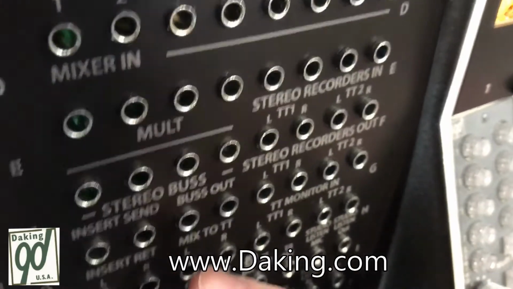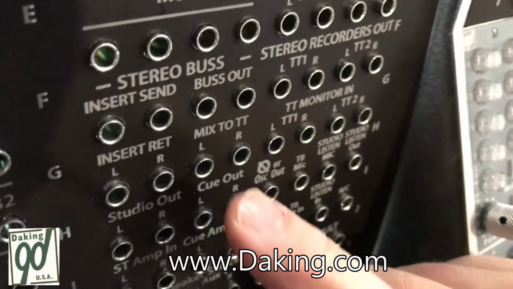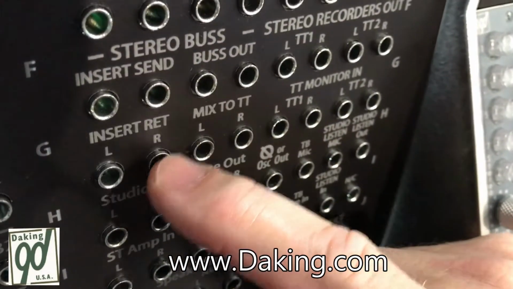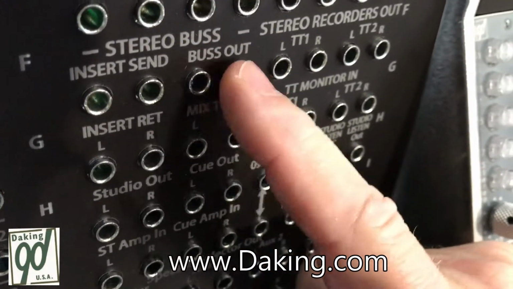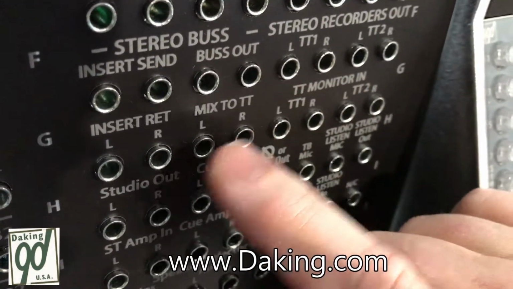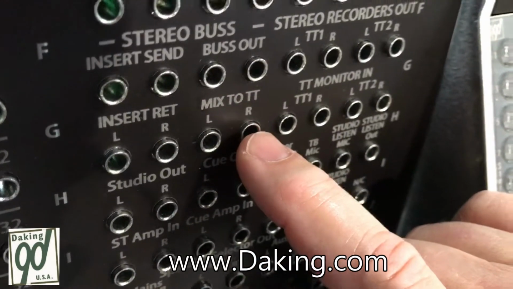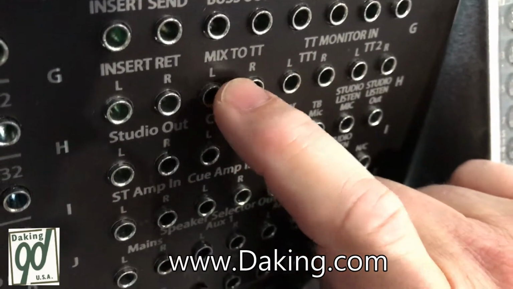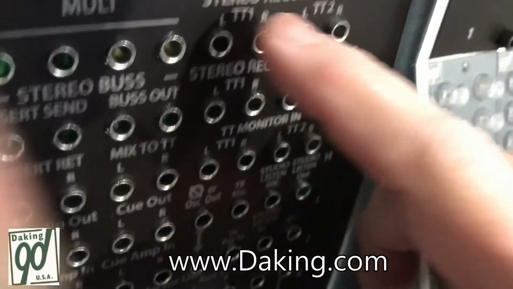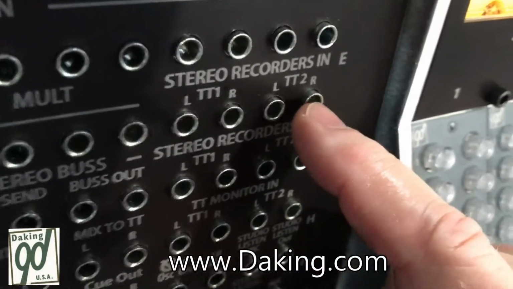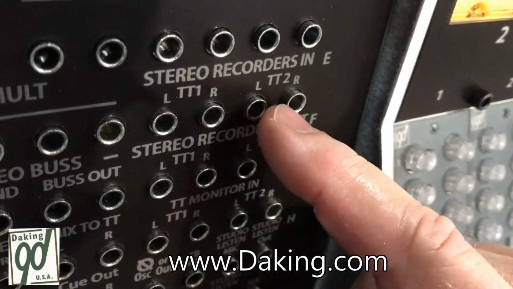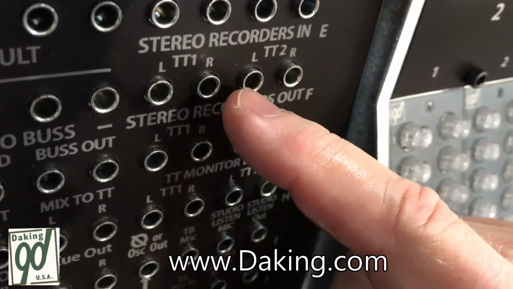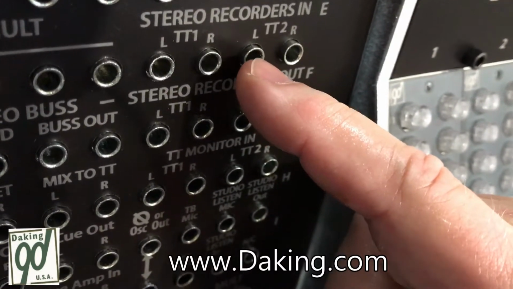And then below here, we have the center section, the stereo bus section. The insert send and return for the stereo bus, and then the main bus out for the main mix. That half normals, it says mix to 2-track, to TT, 2-track. This is a nice little mult. It half normals to there. That signal shows up at the 2-track recorder inputs 1 and 2. So if you don't patch anything in, the mix will go to the 2 tracks. And you can obviously patch something else in here and it will break that normal.